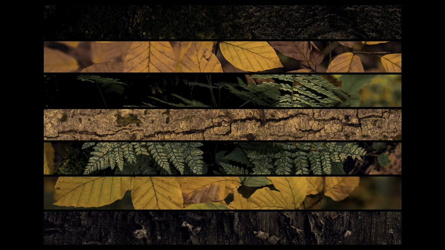I'm going to show you different variations of the final result, because I think you have to see the possibilities of presenting details in the forest as only one photo.